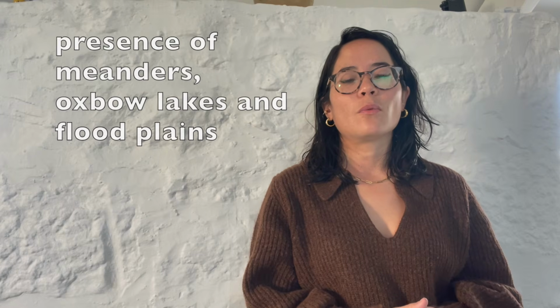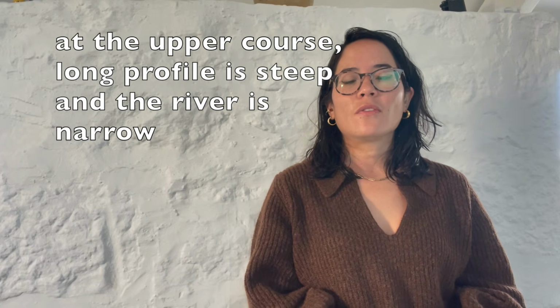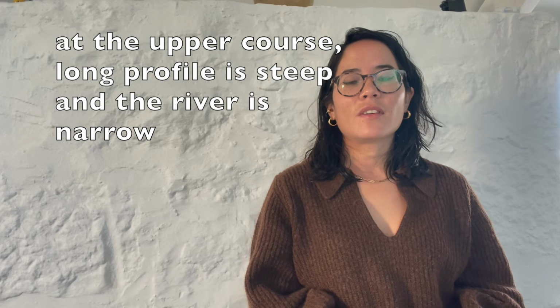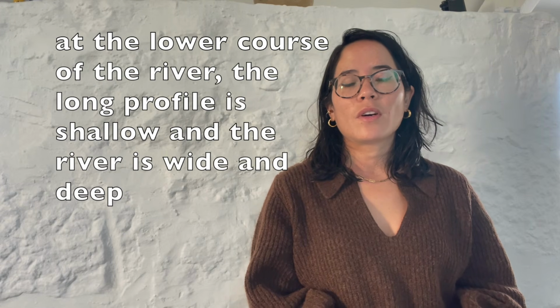Again, we'll see lots of lateral erosion evident, which will lead to the formation of oxbow lakes, meanders and floodplains again. So do be prepared to list these characteristics in the various parts of the river. In terms of land use, you'll definitely see lots of settlements, industry and farming in the lower course of the river. If we now summarise the long profile in both the upper and lower course of the river, at the upper course you'll find that the long profile is steep and the river is narrow, whereas in the lower course of the river, the long profile is shallow and the river is wide and deep.